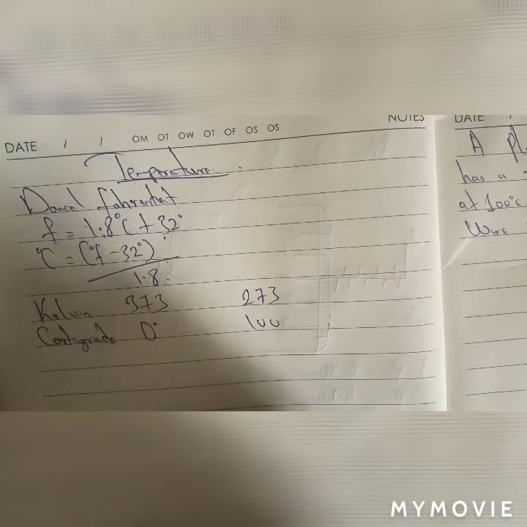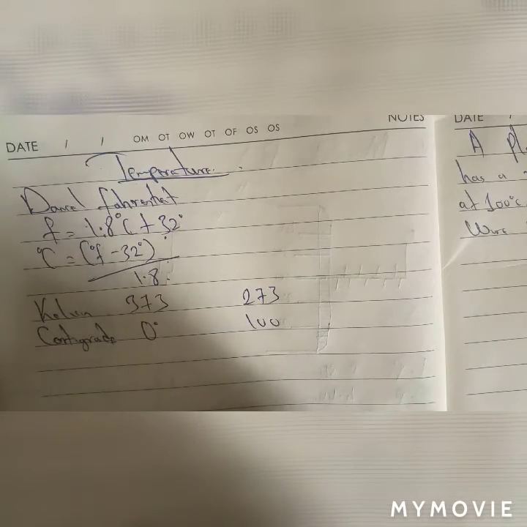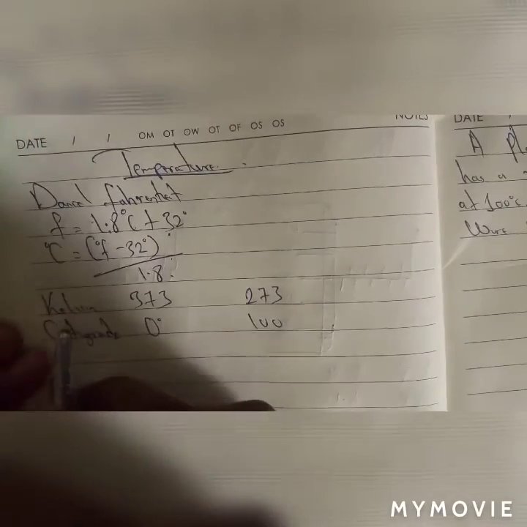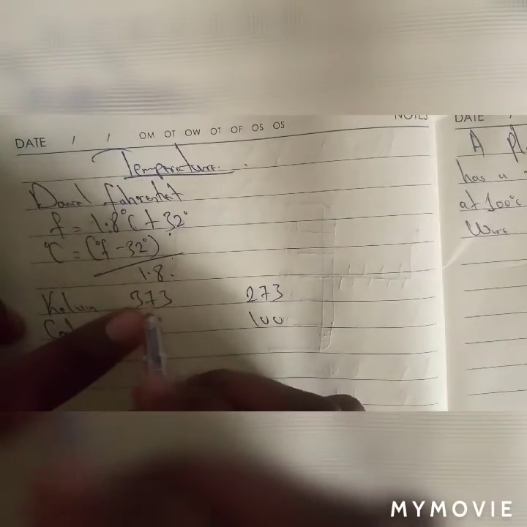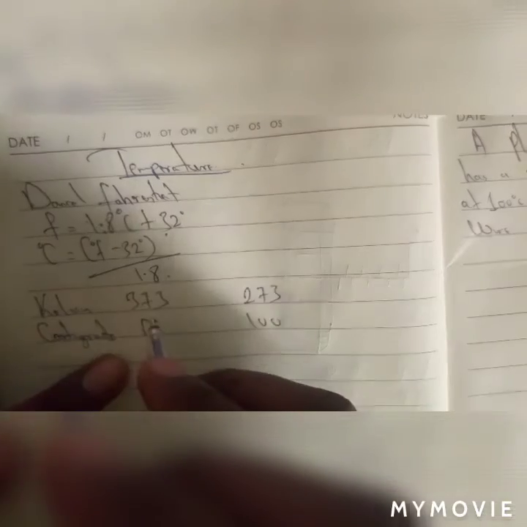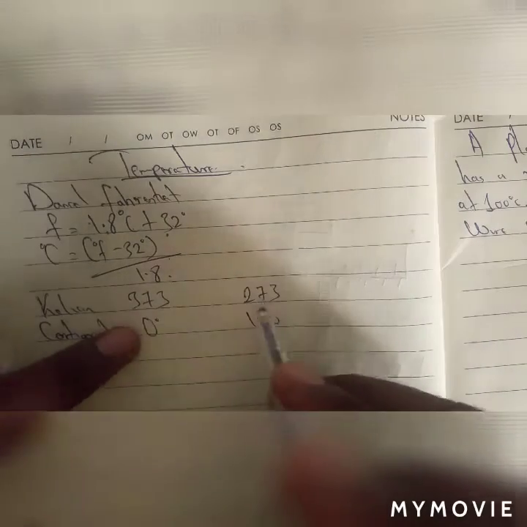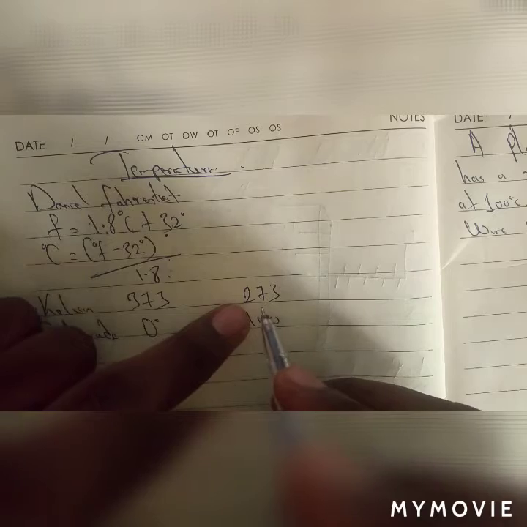Okay, now let's look at the scale, the upper and lower fixed points of those scales. We have Kelvin: its upper fixed point is about 373, while its lower fixed point is about 273.